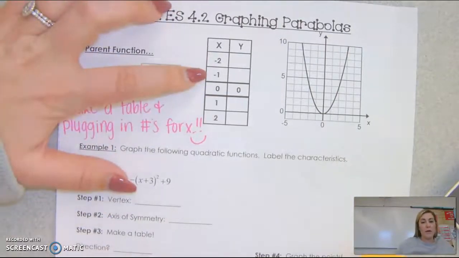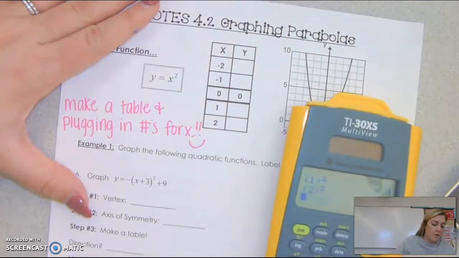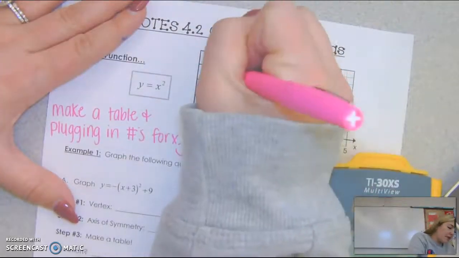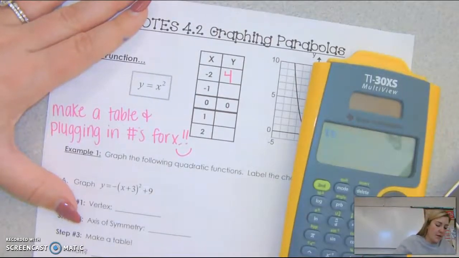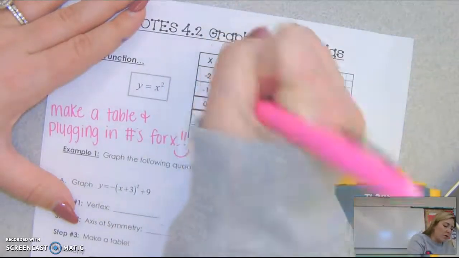So we're going to take those x values and plug them in for this x to get our y. If I plug in -2 squared, I get 4, so my first value is 4. If I plug in -1 squared, I get 1, so my second value is 1.